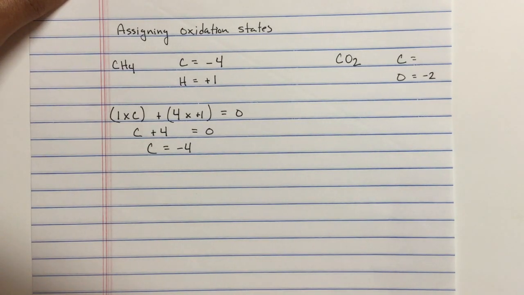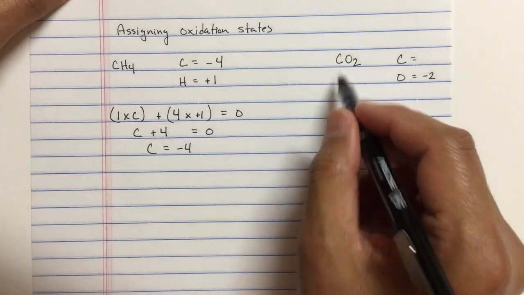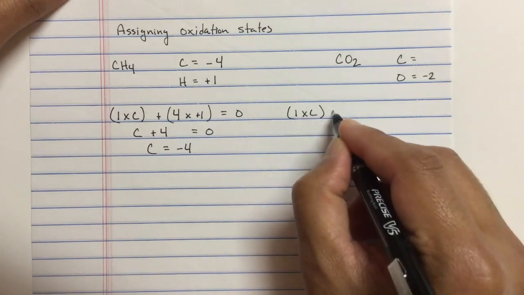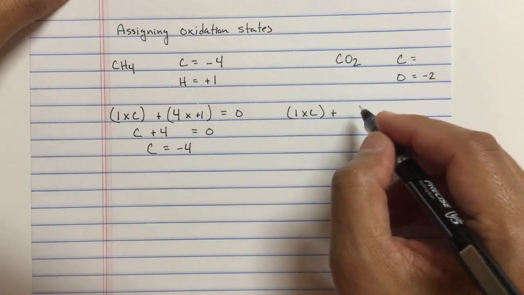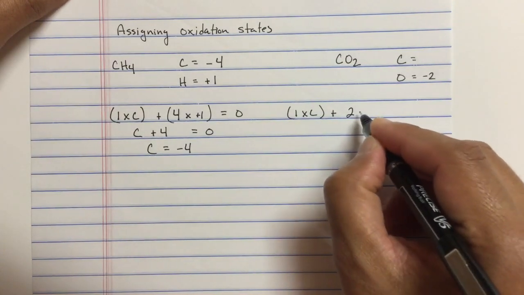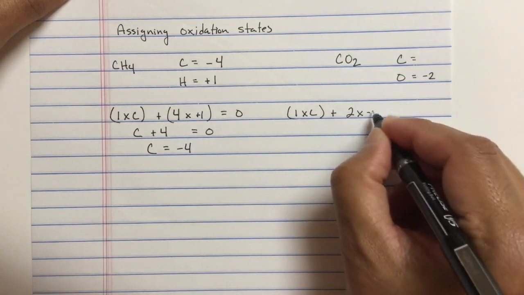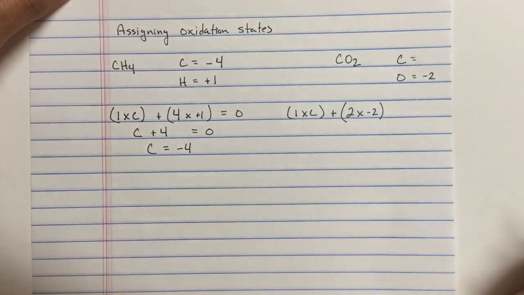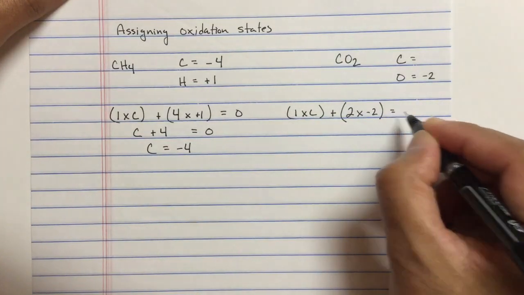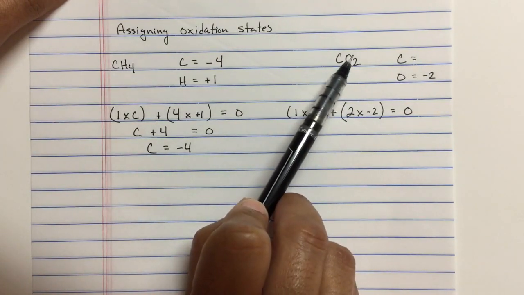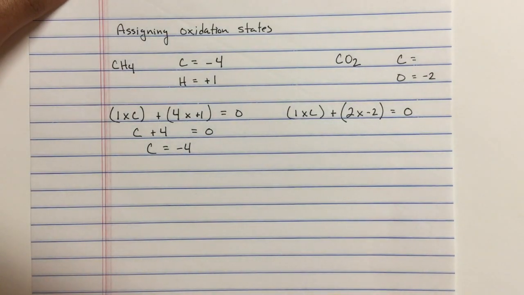Carbon, we don't know, we need to go find it. So 1 times carbon plus 2 times, because there's 2 oxygens, 2 times -2 is equal to 0, because that's the net charge on the molecule. Carbon dioxide is neutral, so that's why there's a 0 there.